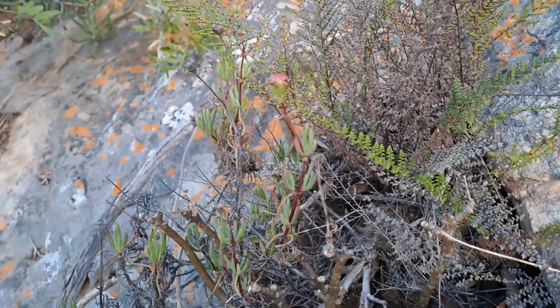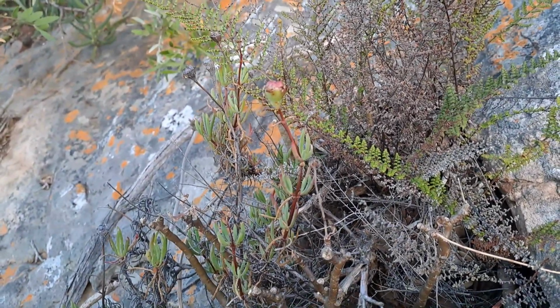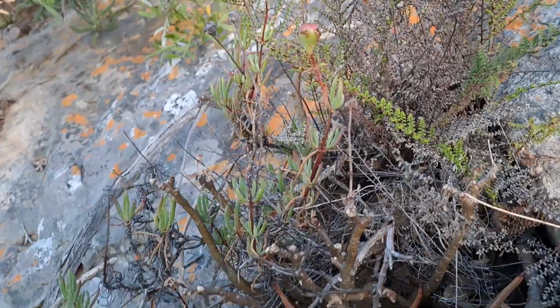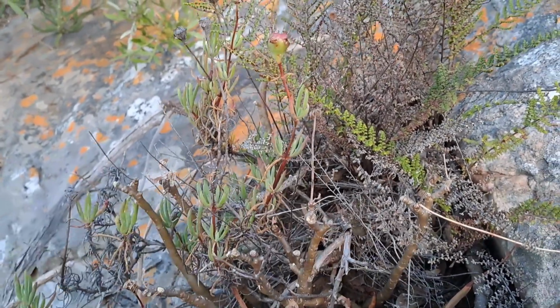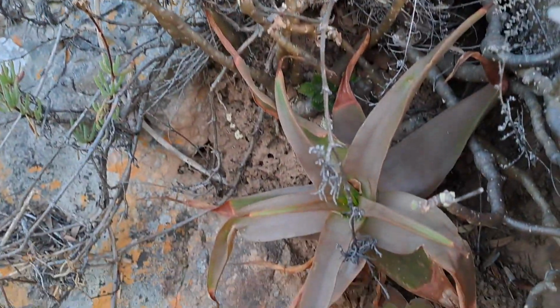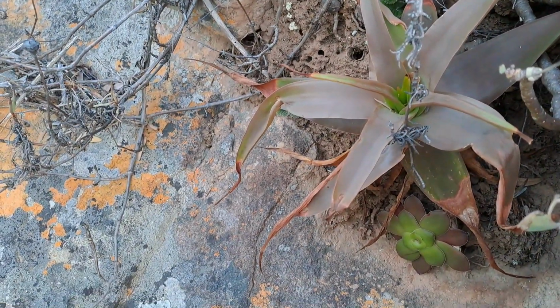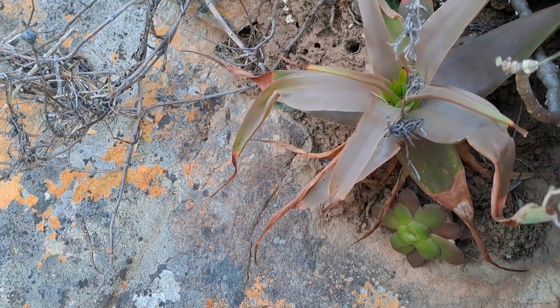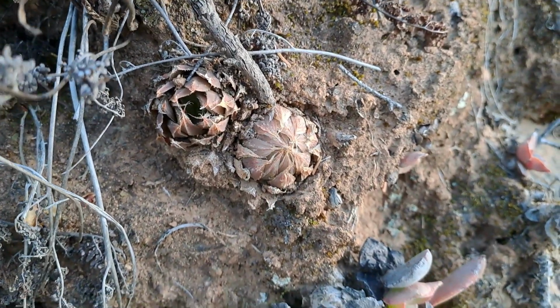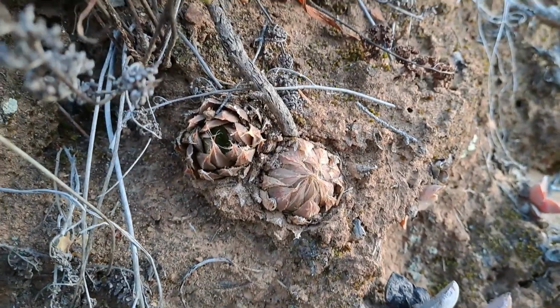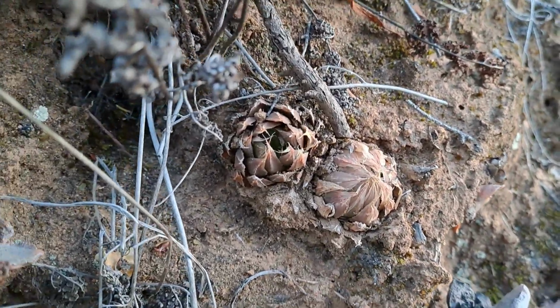You see a member of the Aizoaceae as well, one of the mesembs. This is probably a Ruschia, I'd say, or a Lampranthus. And a little aloe as well. It's like an Aloe striata. And just hidden away, very nondescript, we have a Haworthia.